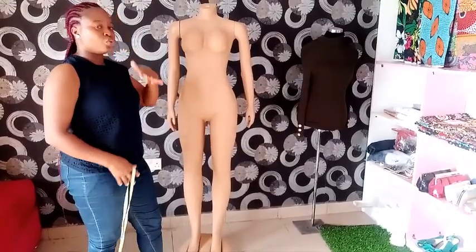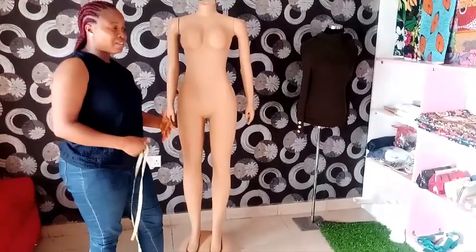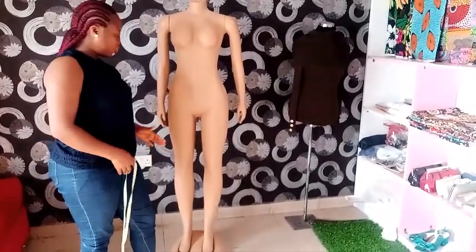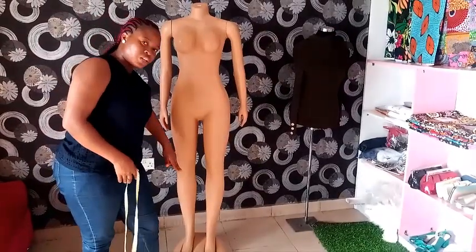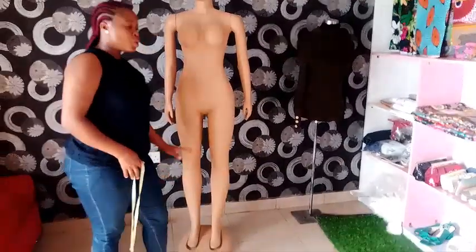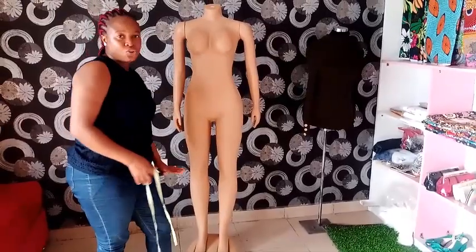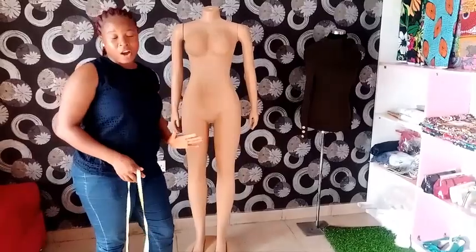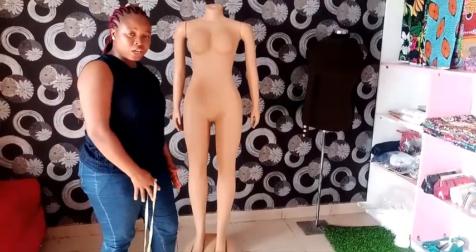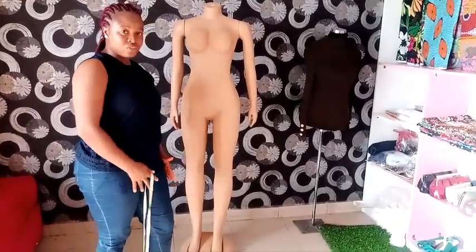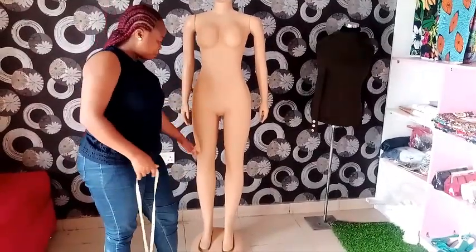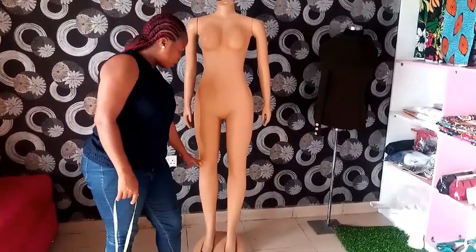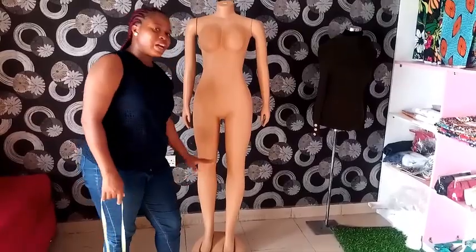And if it's a palazzo, it's the same thing. For palazzo, you don't need to make it fitted. You don't need to work with the knee round and the ankle round. All you just need to do is your measurement and just cut it straight if it's palazzo. But if it's a normal fitted pant trouser, or even a tight fitted trouser that's very fitted, you have to take the knee round. You take from waist to the knee, you take the knee round and then the ankle round.